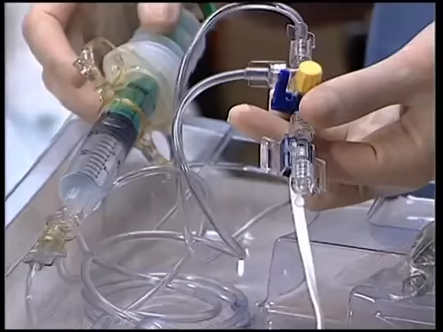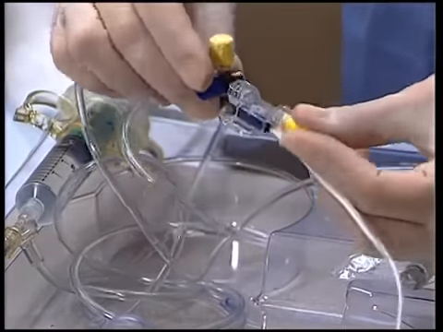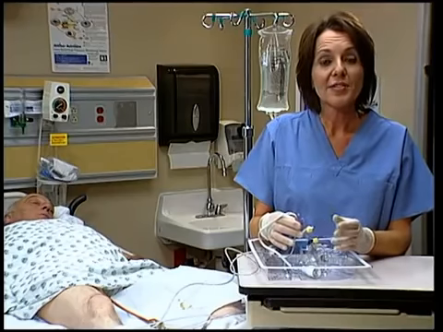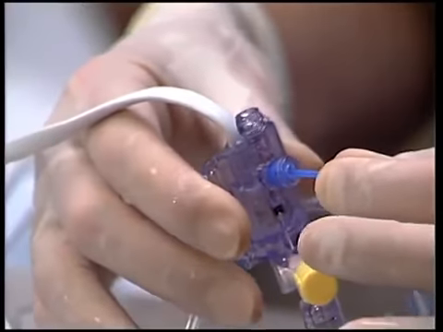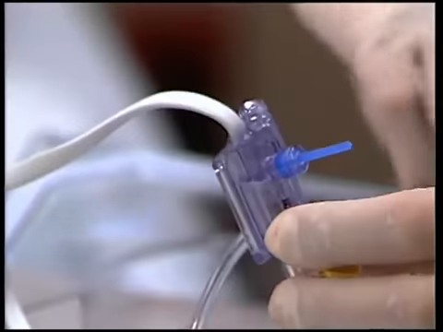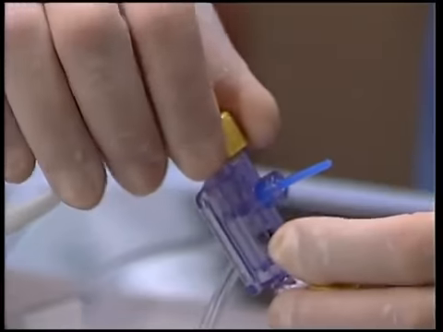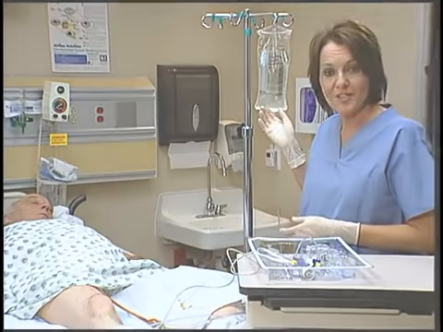Now cap the end of the transducer with the yellow cap provided. If you're using a transducer with a permanently attached flush device, activate the flush device to allow saline to flow through the transducer. This should be capped as well. Notice that no pressure bag is required for intra-abdominal pressure monitoring.